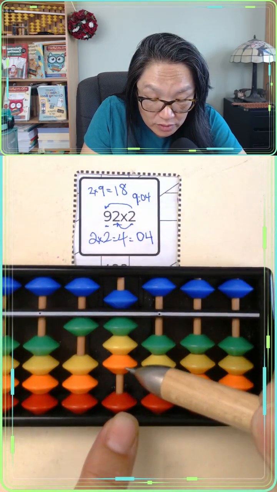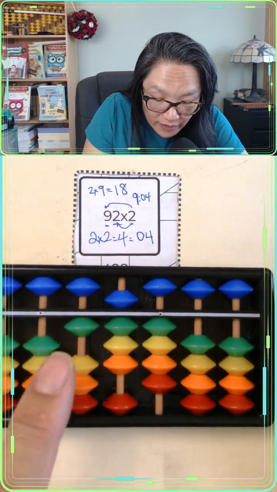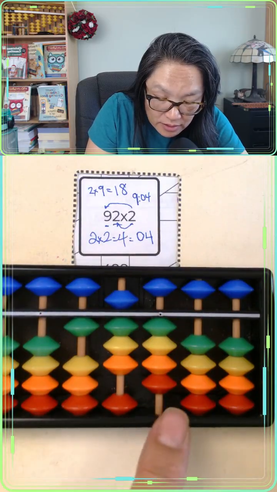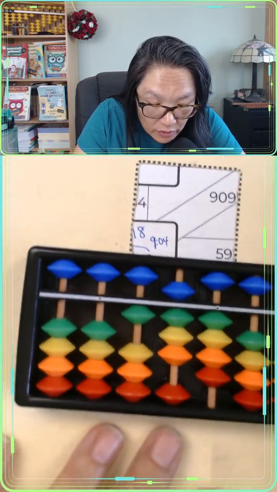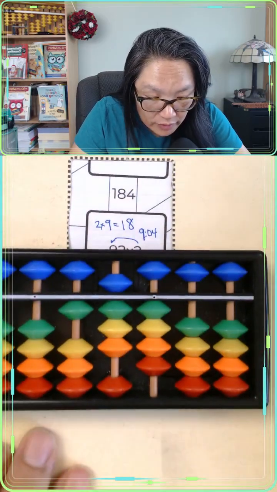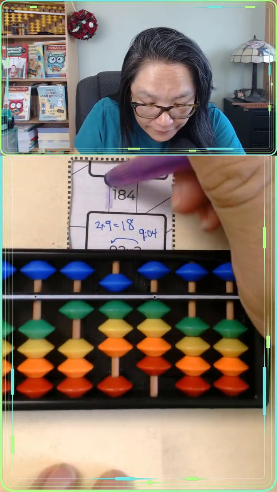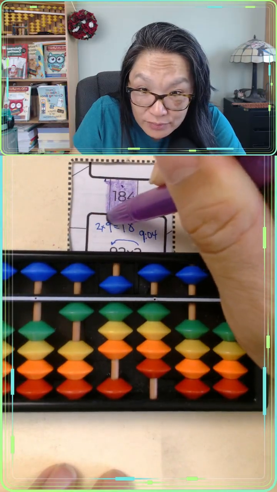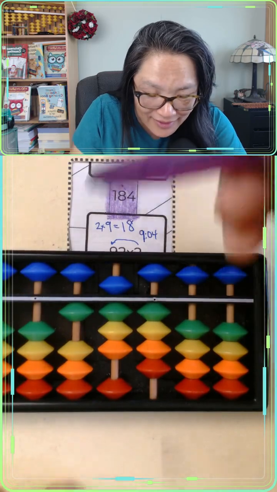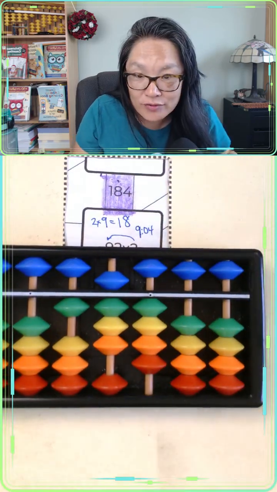So we do 0, we do 4, we add 4. So my final answer is 184. That's it. There we go. So you can do multiplication and you can do division on the abacus. Mr. Clean, you could do division on the abacus. I was teaching Mr. Clean how to do division on the abacus.